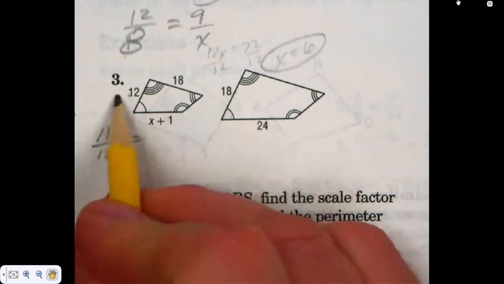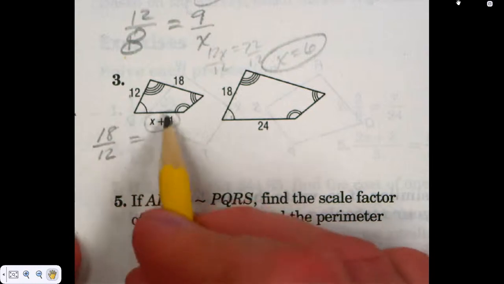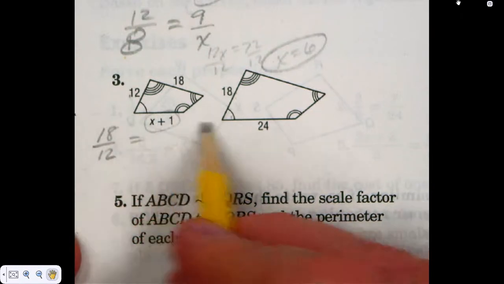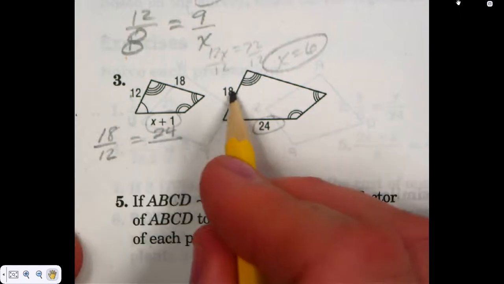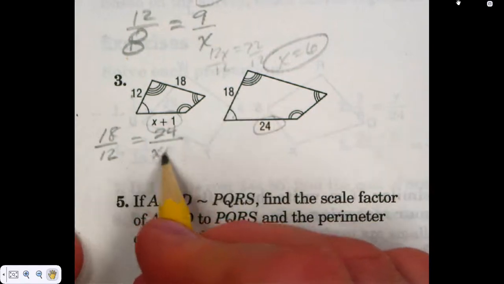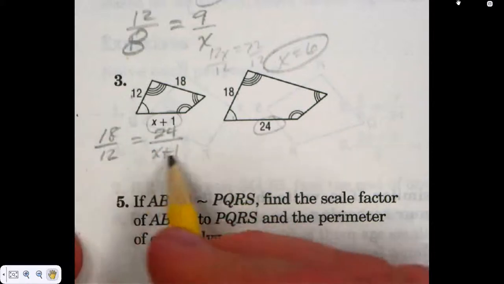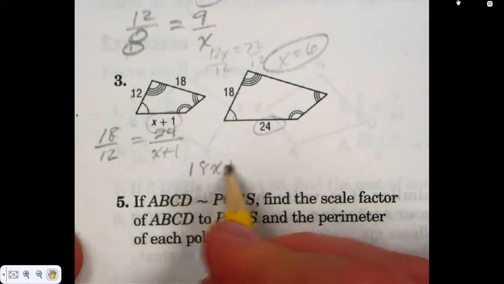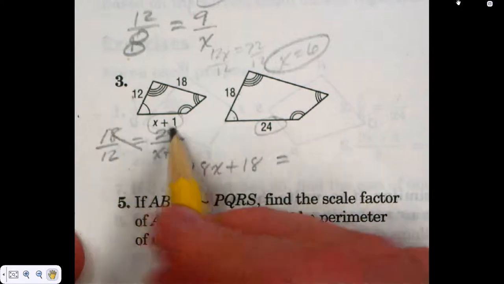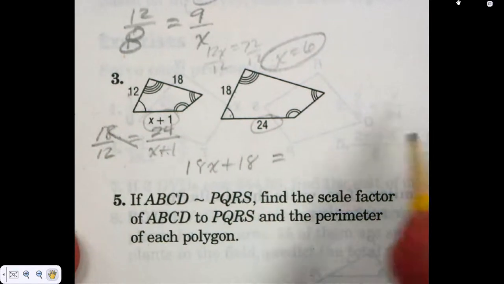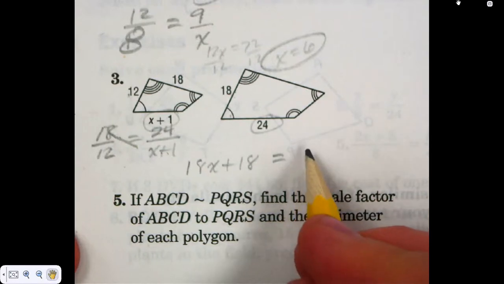So how did we do it? We did this one to this one. So I want to find this one, x. Which one corresponds to the x plus 1? 24. Which one goes on top, though? 24, because I put the 18 on top, right? X plus 1. Thing to remember here, when you cross multiply, the whole thing, you have to distribute it through. It's 18x plus 18 when I multiply through here, right? Is equal to whatever 12 times 24 is. What's 12 times 24? I don't know that off the top of my head. That's too much. It's 288.